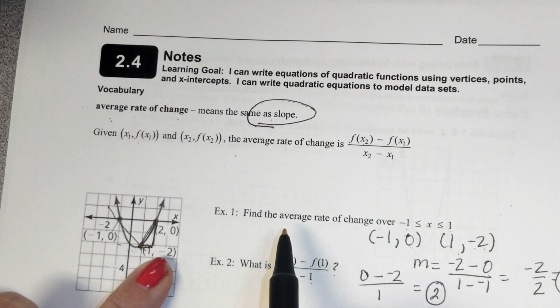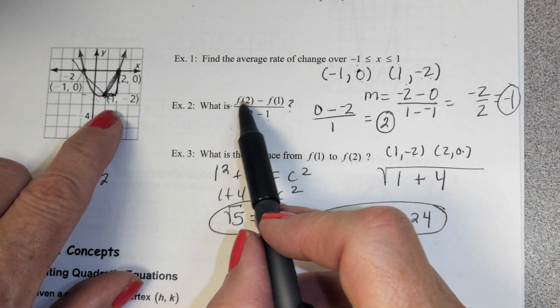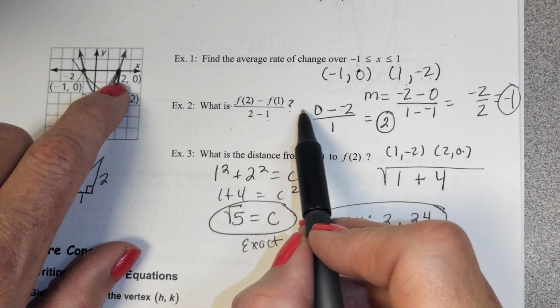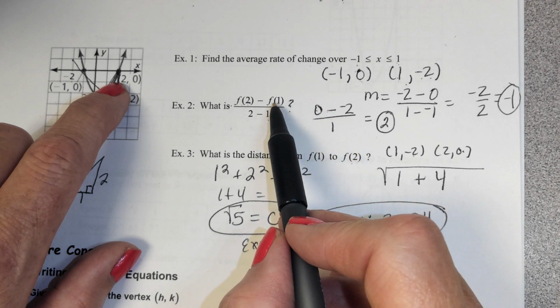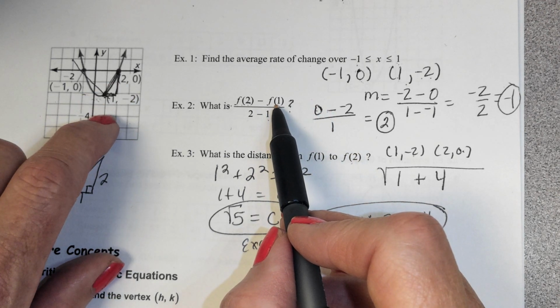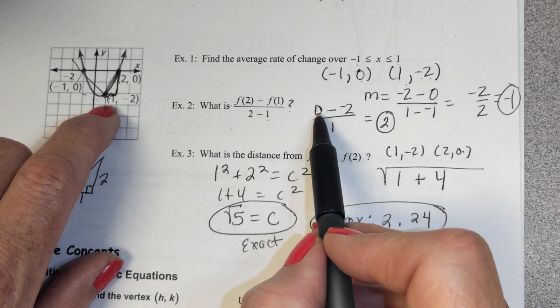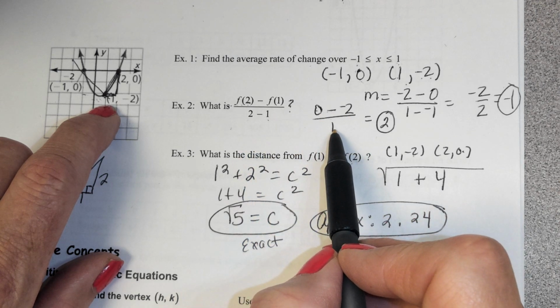And then can you explain the second part too? Okay, so on the second part, it's asking me, what is y when x is 2? So I go to 2, and y is 0. And then it says subtract, and then this is saying, what is y when x is 1? And that's going to be negative 2. So this is really telling me to do 0 minus negative 2, and 2 minus 1 is just 1. So it's 2.